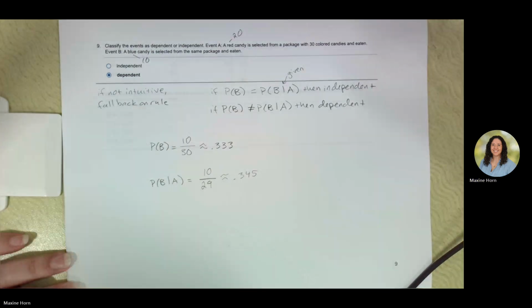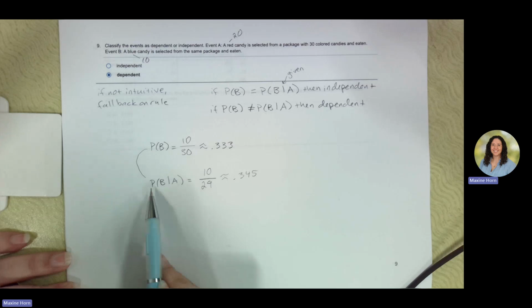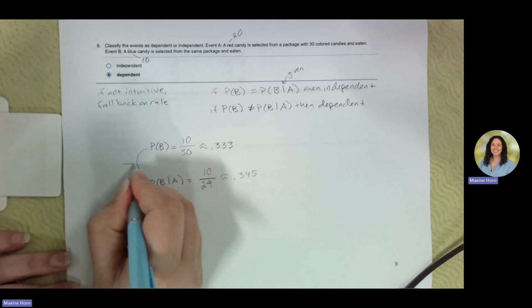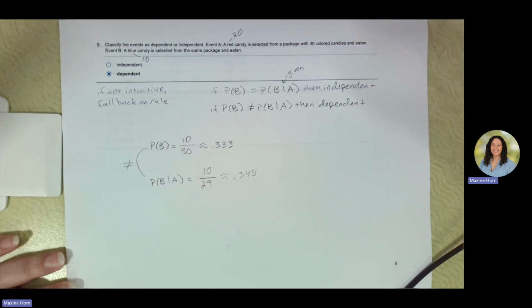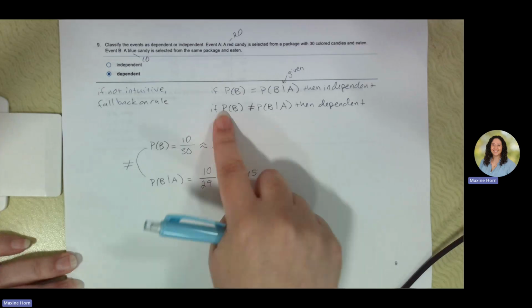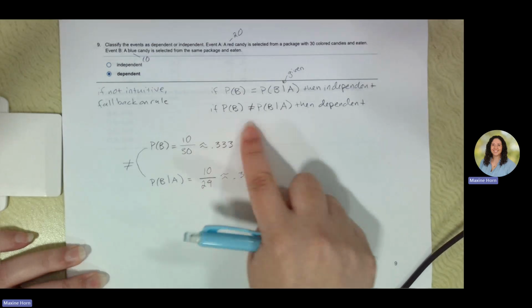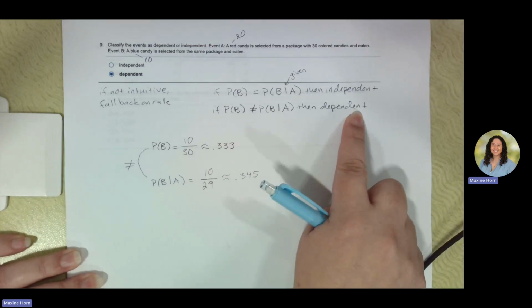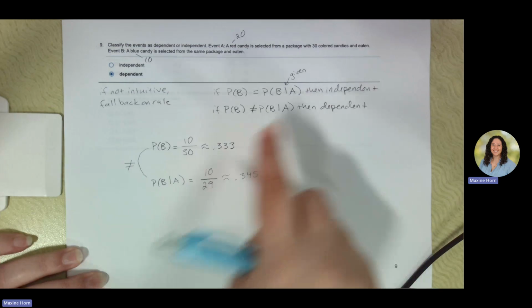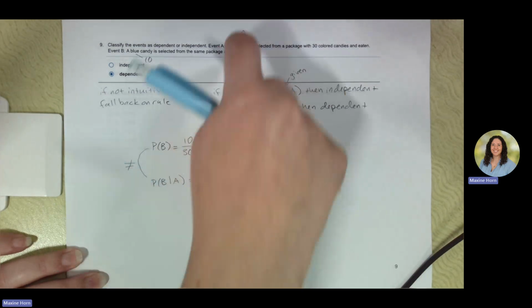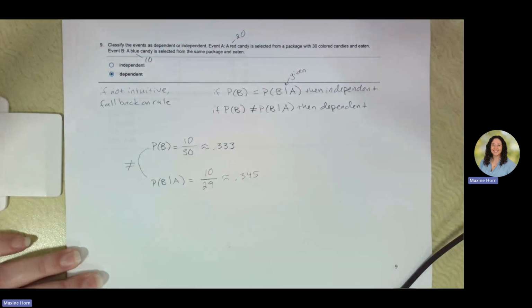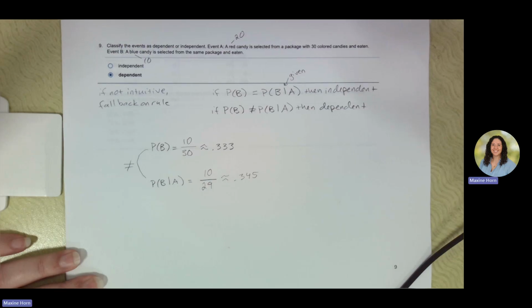That means the probability of B and the probability of B given A are not equal to each other. And remember, if they're not equal, then these are dependent. What happens in B is dependent on what happened in A.